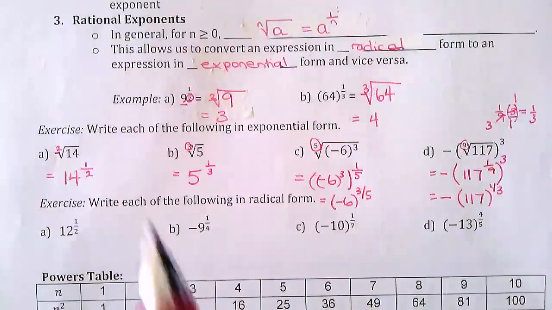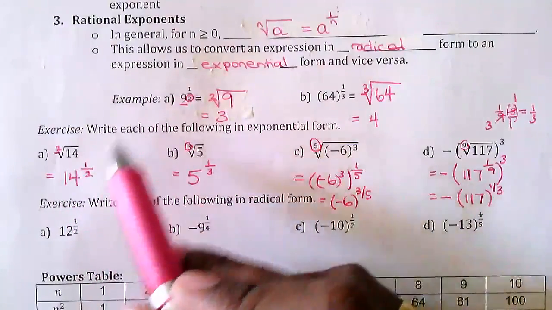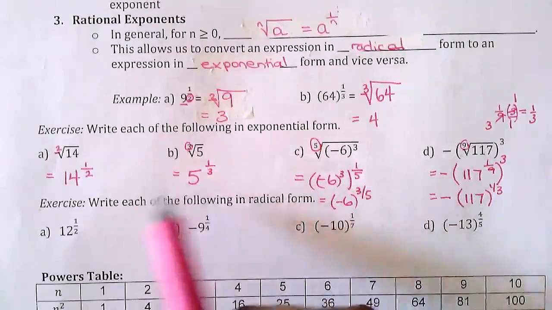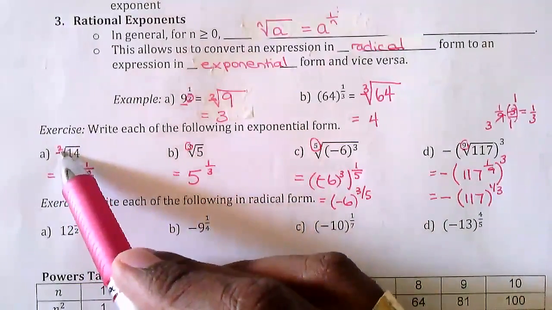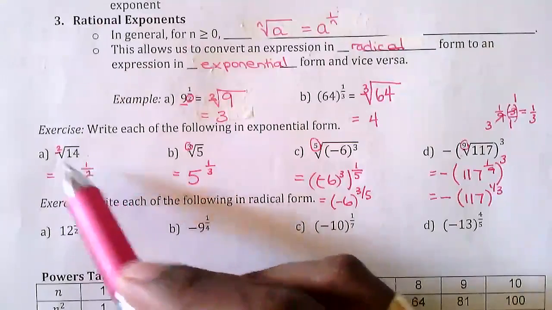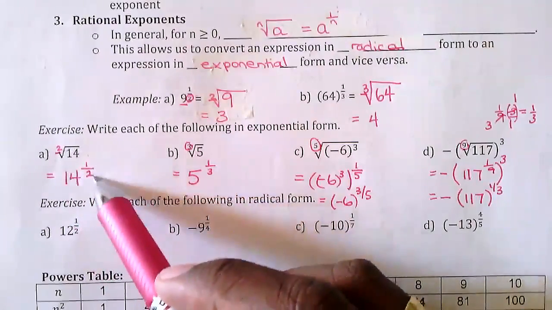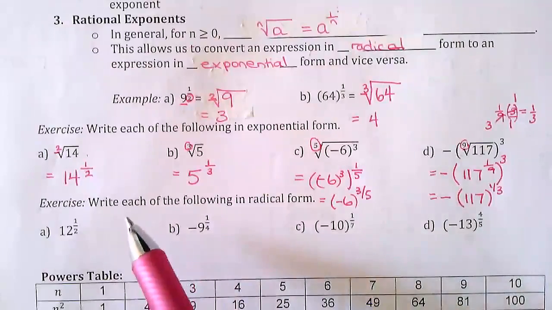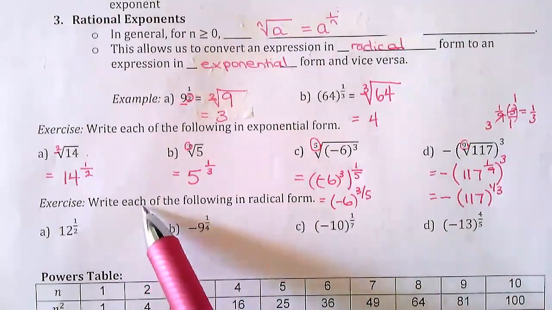Okay, so again, when you're going from radical to exponential, all you do is copy whatever's underneath the radical as your base. Then you take the index and put your exponent as 1 divided by the index. Here it was 2, so 1 over 2. Here it was 3, so it was 1 over 3.